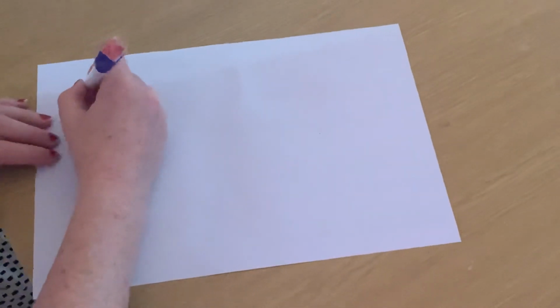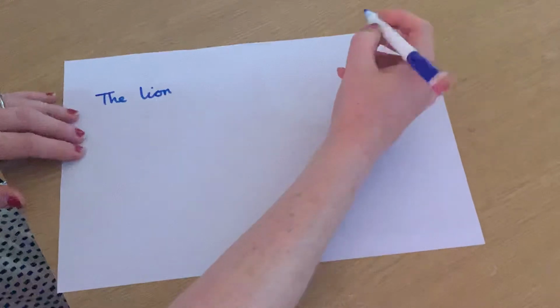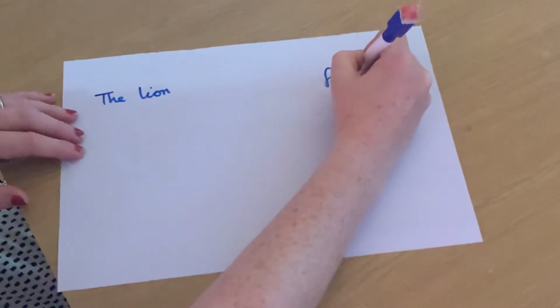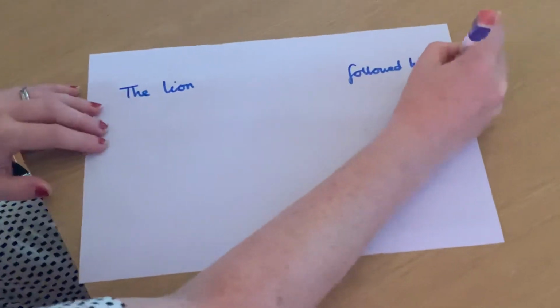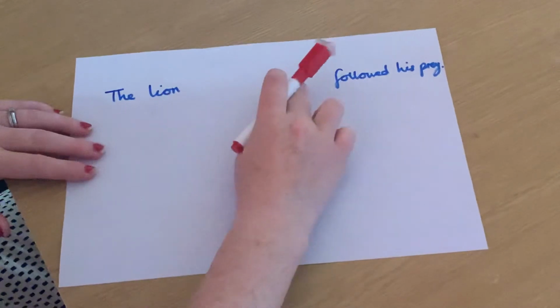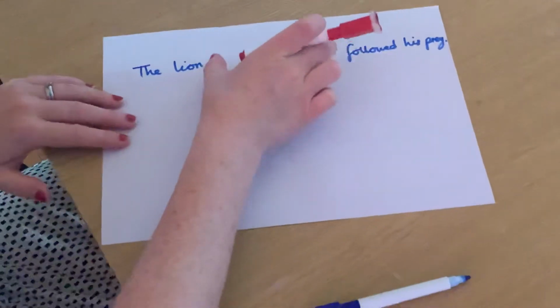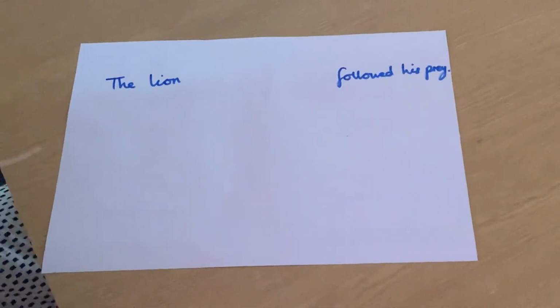So for example, the lion followed his prey. That's my main clause, but this time I want to put my subordinate clause right in the middle of that main clause. So it's called an embedded clause.